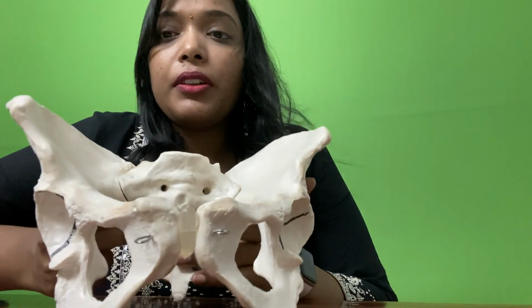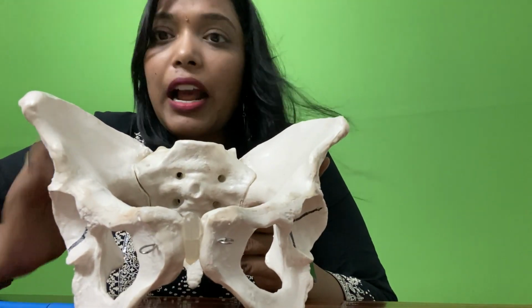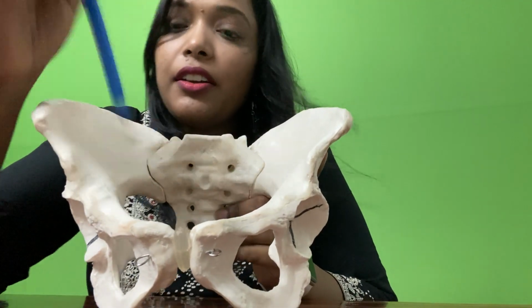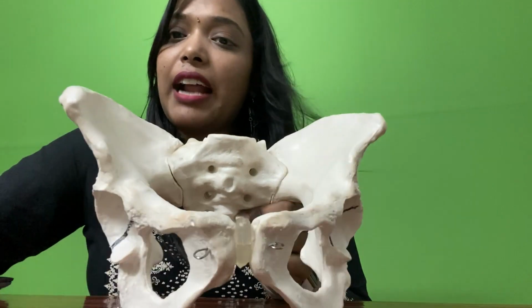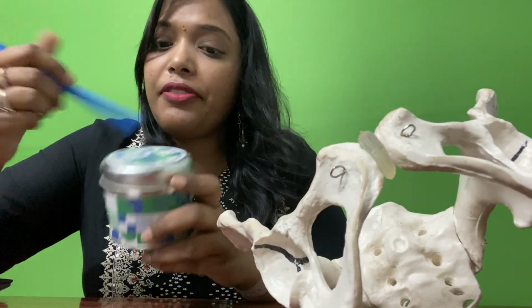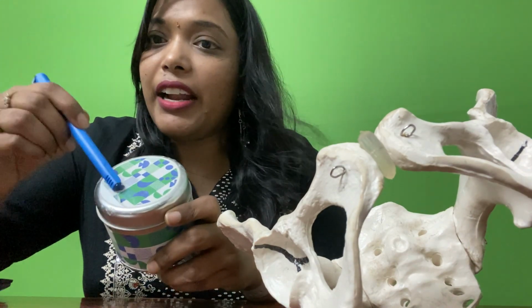Now next, pelvis is divided into true pelvis and false pelvis, and the pelvis is divided by pelvic brim or the pelvic inlet. Okay, so for basic understanding of the pelvis, I'll just tell you it is like a cylinder. Like a cylinder, we have inlet. The opening of it is the inlet.